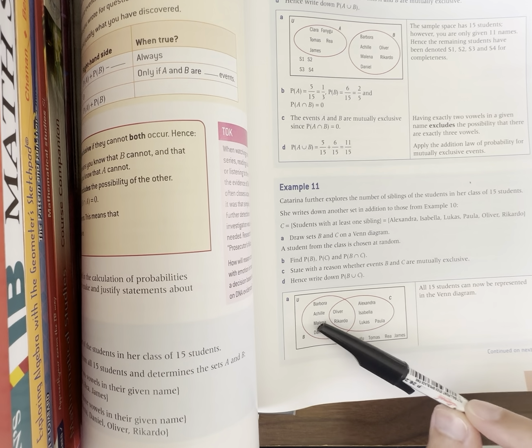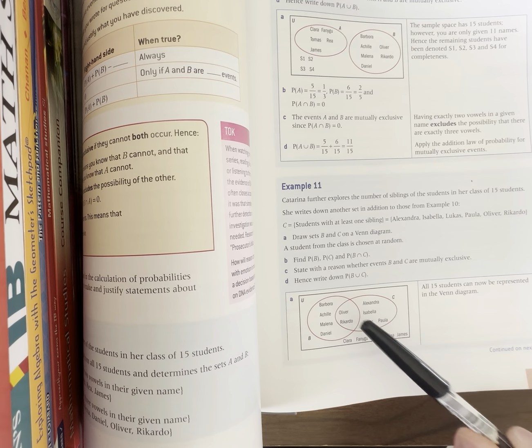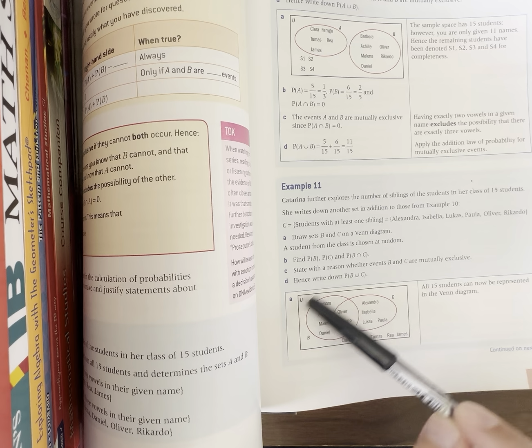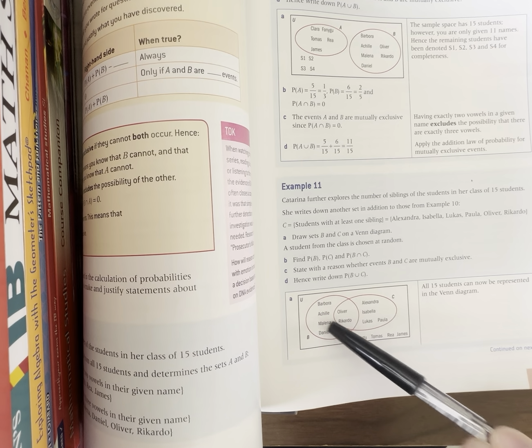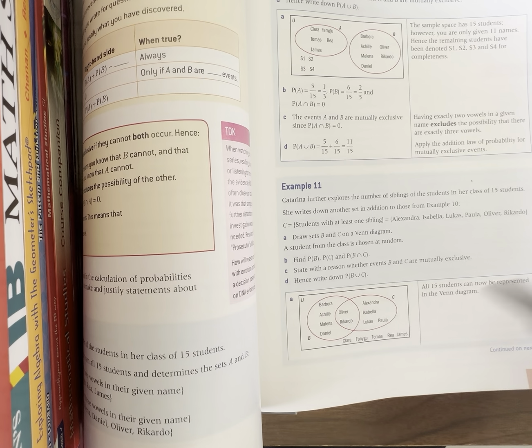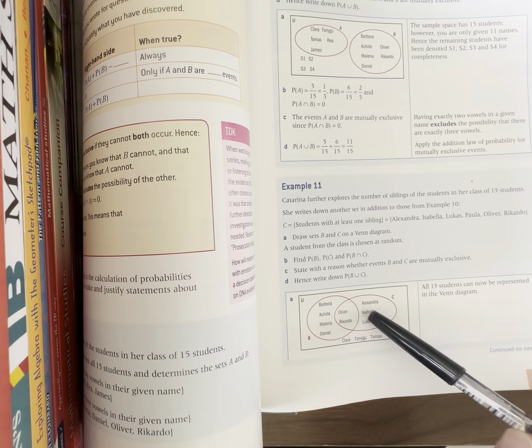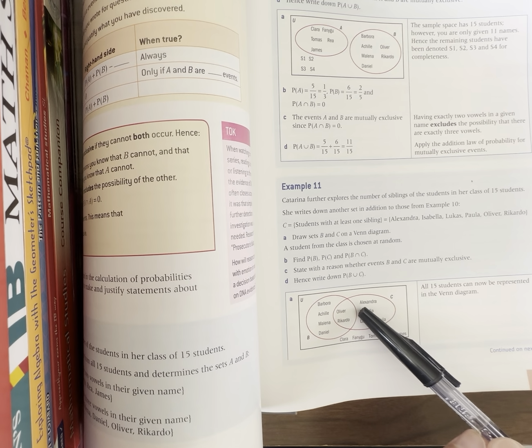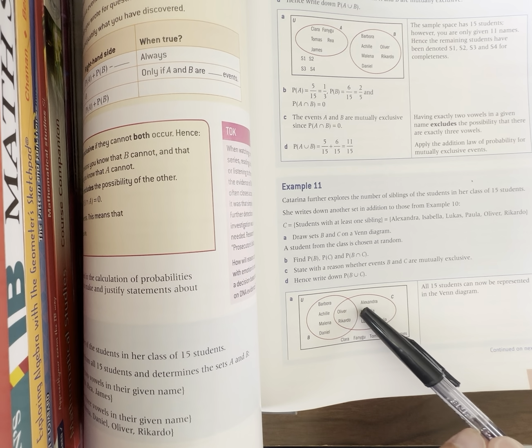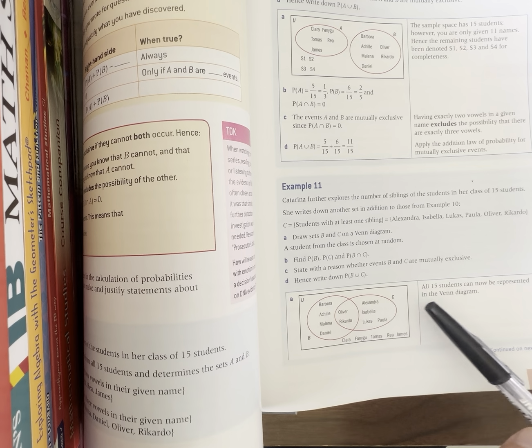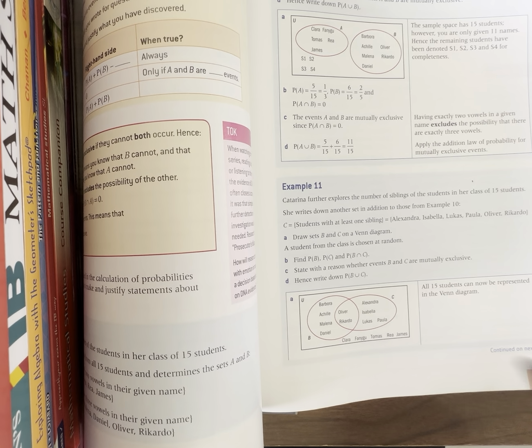Now, the drawing is here, okay? Again, we are sticking to the elements listed, okay? Regardless of whether we might argue that, well, Alexandra has 3 A's and 1 E, or, I don't know, Isabella has 3 vowels, you could say, if you count the A twice.